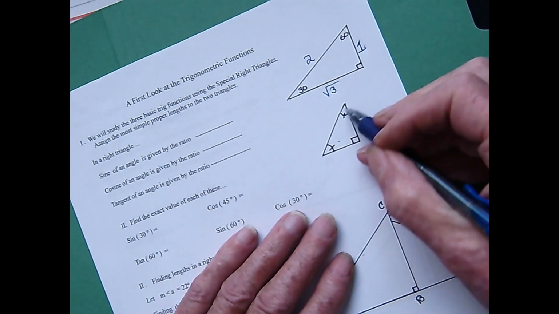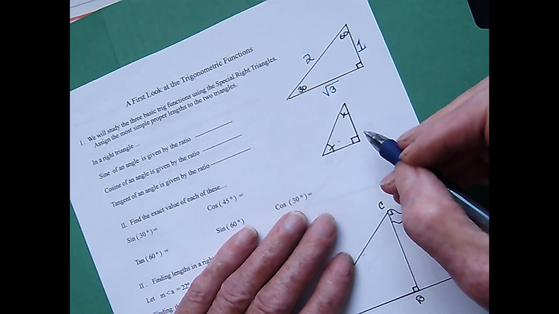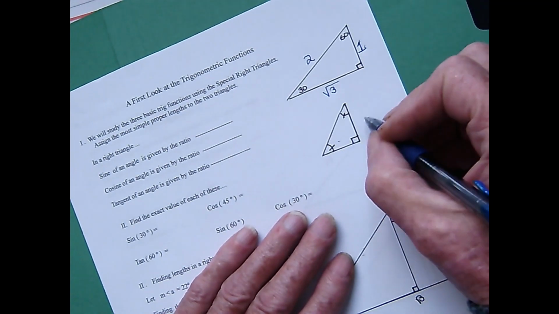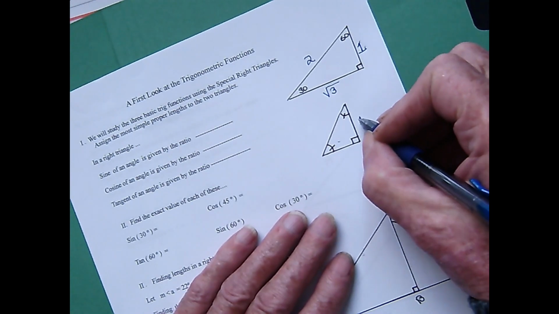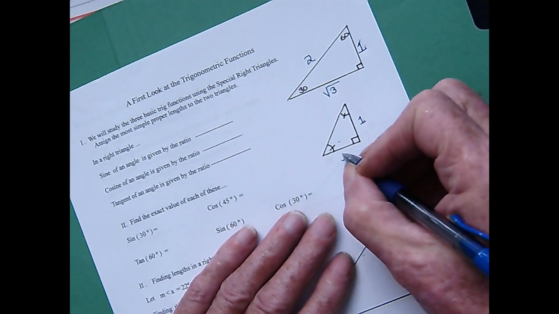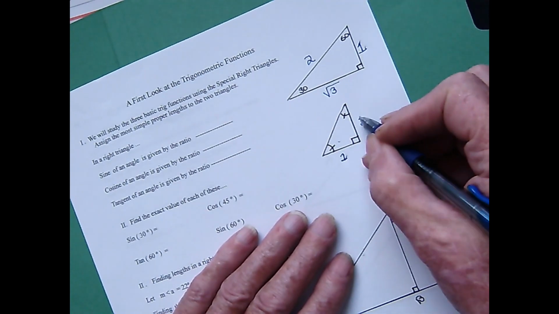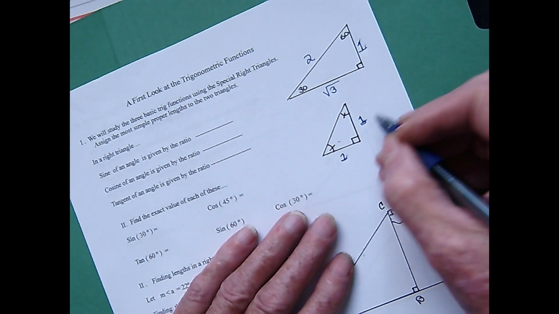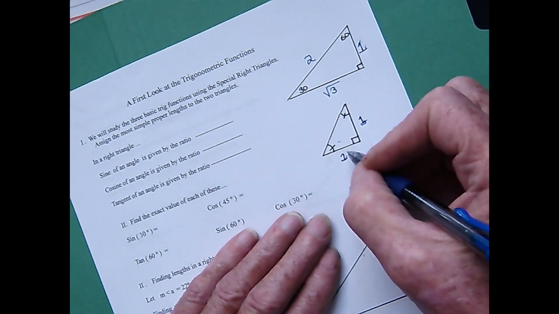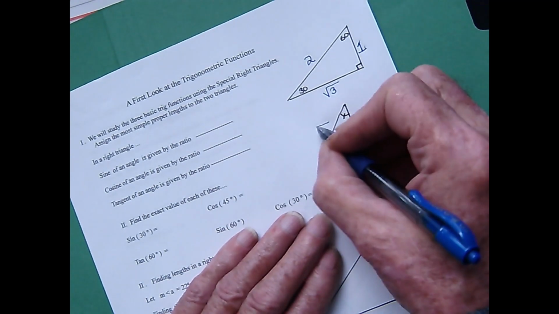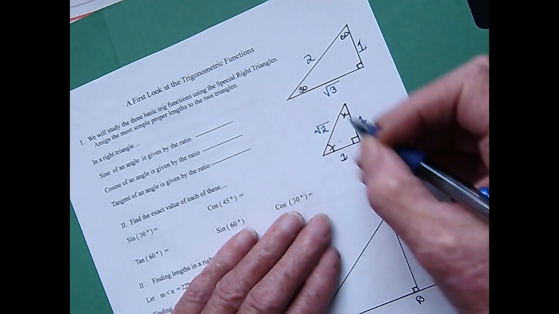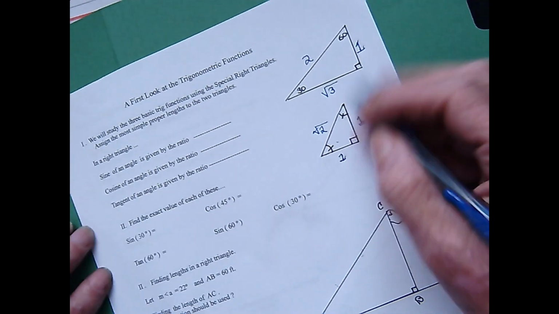Now this guy, it's a 45, 45, 90. If I made this leg be 1, I think this one would have been 1, because when two angles are congruent, the sides opposite them would have to be congruent. The converse isosceles triangle theorem. And if I were to use the Pythagorean theorem, the hypotenuse would be the square root of 2. So I got to remember that too. And I'm thinking that you do.